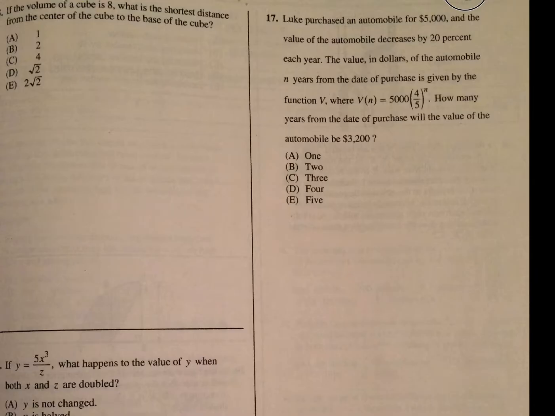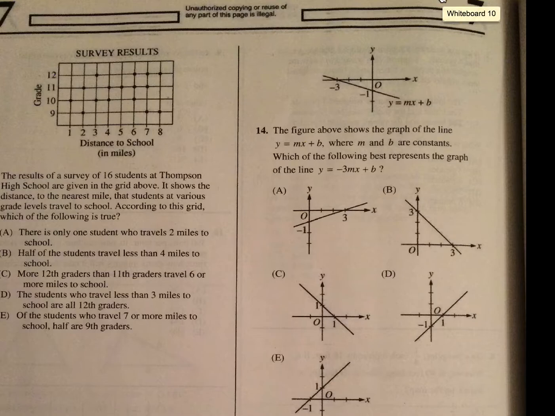Okay. Next board. I didn't skip one, did I? We're on 12. All right. I chopped this one off too. This is a very annoying problem. The results of a survey of 16 students at Thompson High School are given in the grid above. It shows the distance to the nearest mile that the students at various grade levels travel to school. According to this grid, which of the following is true?